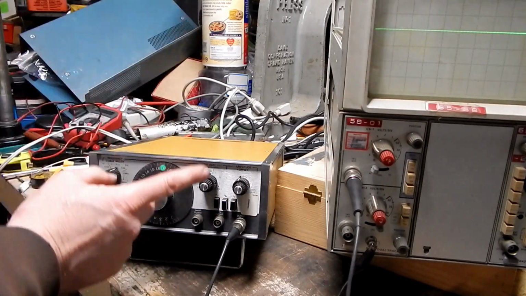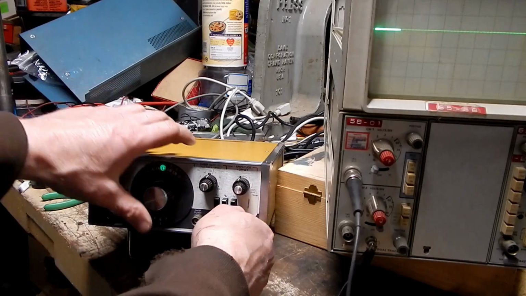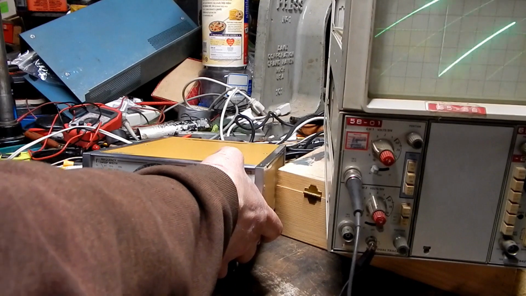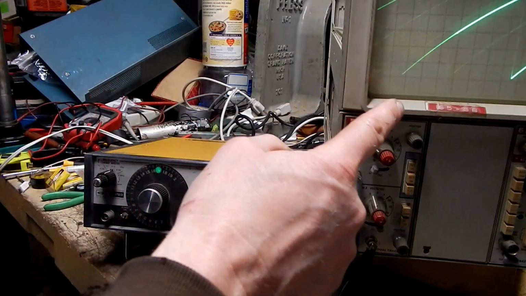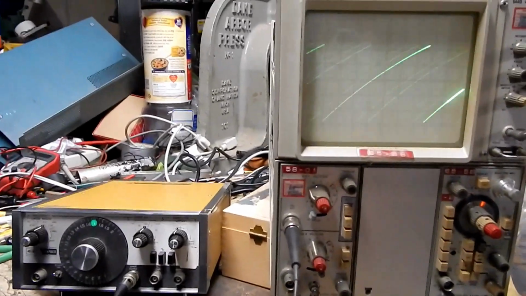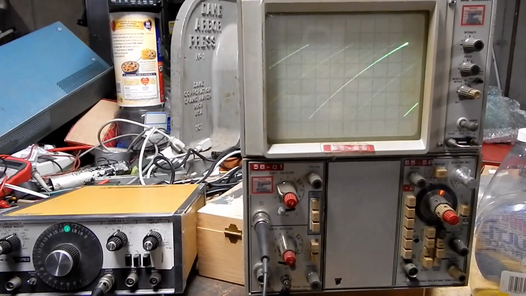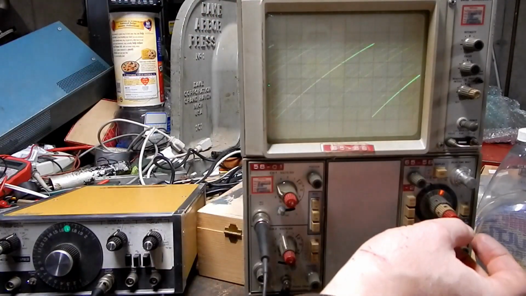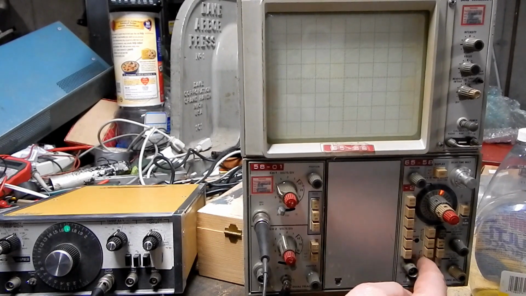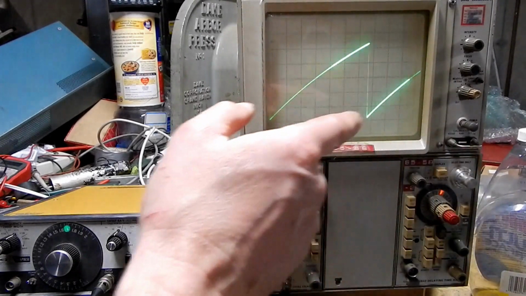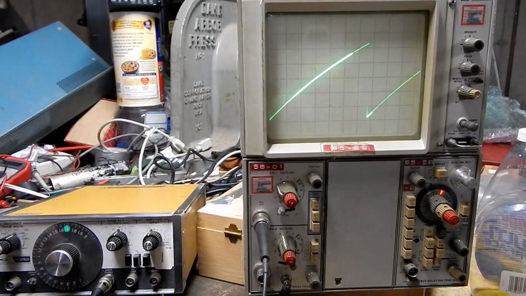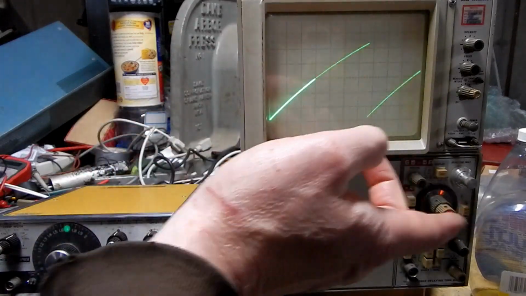However, interestingly enough, if I take this BNC connection and I go to the sweep output, lo and behold, the sweep generator is actually working. So let's see, I gotta trigger this. There we go. All right. So that's a good sawtooth wave. It's doing what it's supposed to be doing.